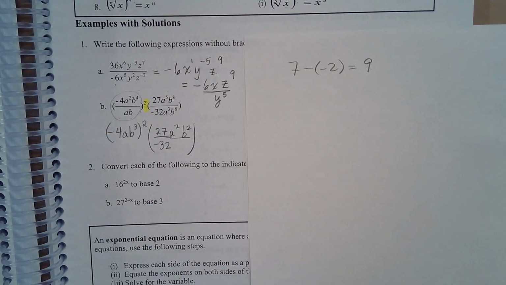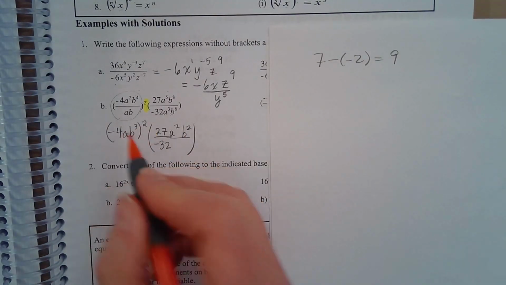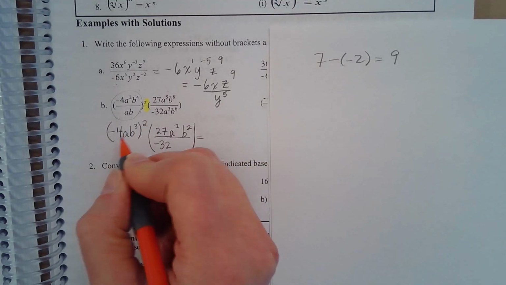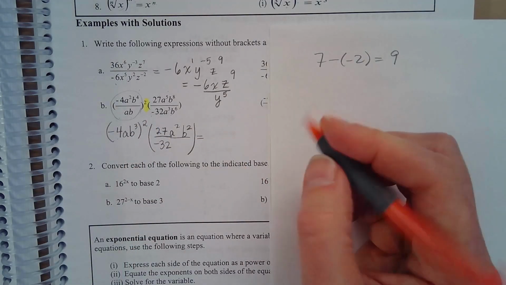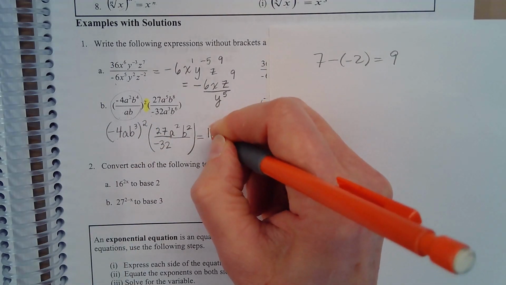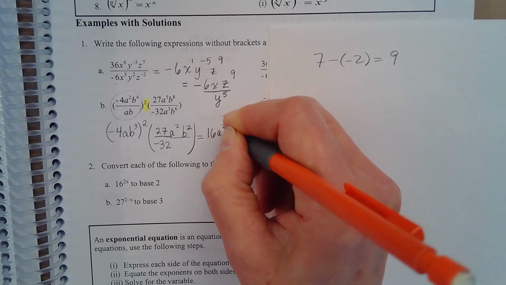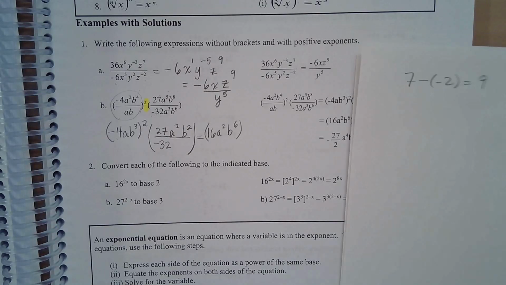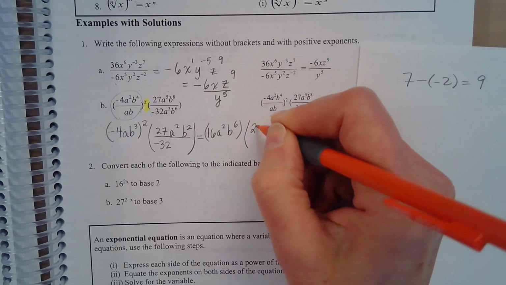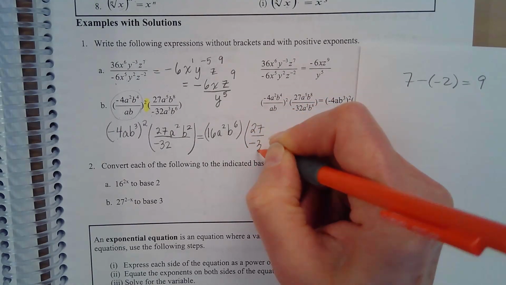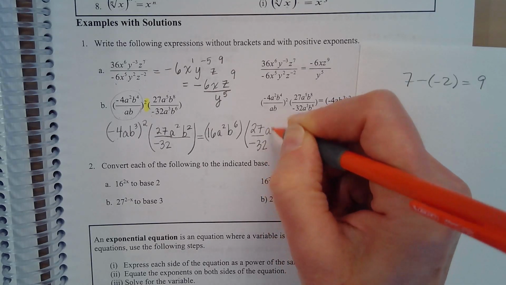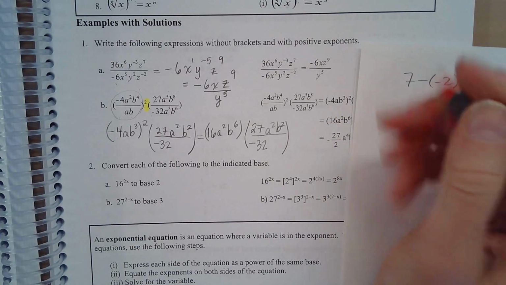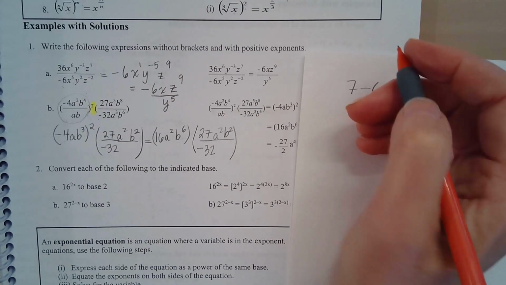Okay. So now what I have to do, now I'm going to apply this exponent. So this is going to be negative 4 squared is what? What's negative 4 squared? Positive 16. A squared, b to the power 6. Okay, times, this is a big one, 27 over negative 32, a squared b squared. Okay, the nice thing is I don't have any negative exponents, right?